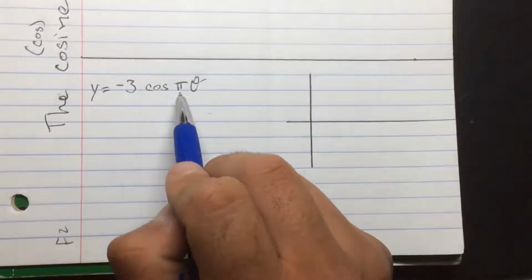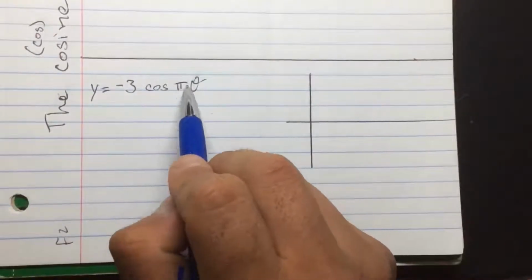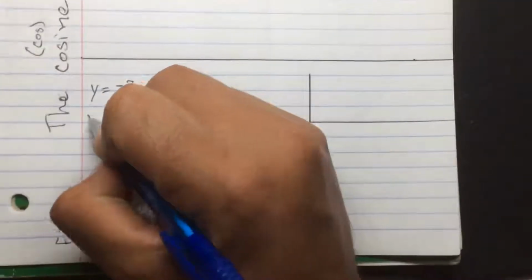This is part 3 of foldable number 2. For this one, once again, we have y is equal to negative 3 cosine pi theta, which is a little different. We haven't had pi here before. And we're going to go ahead and just mark this out again.